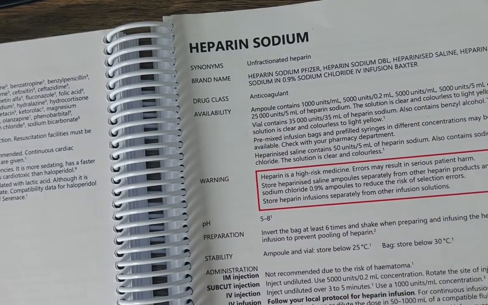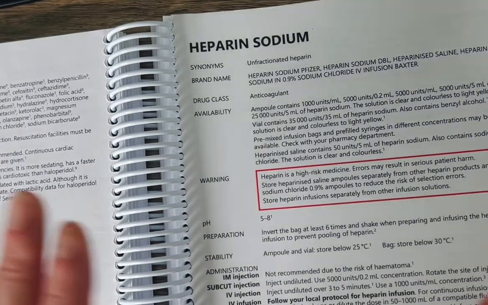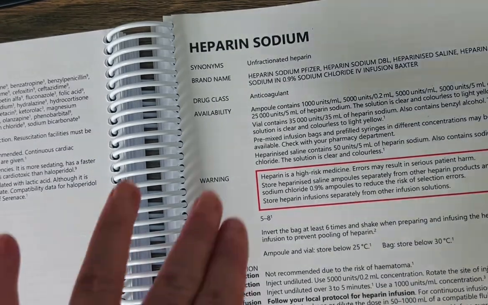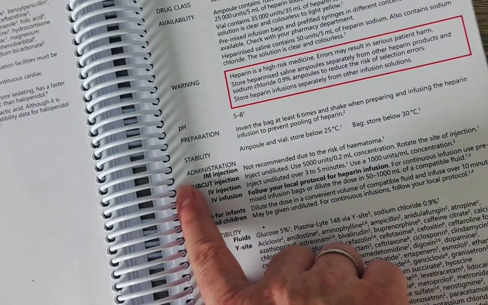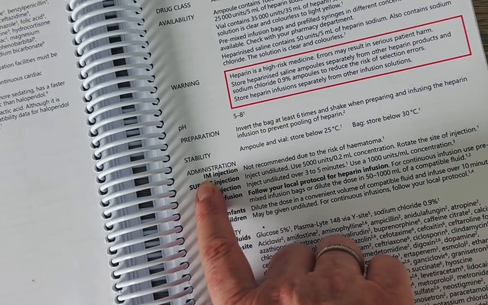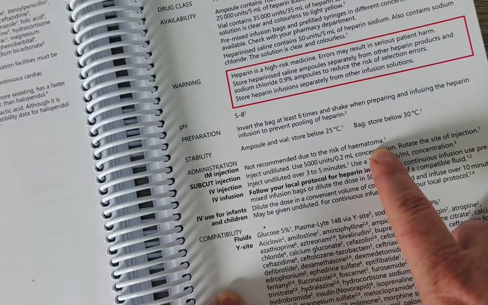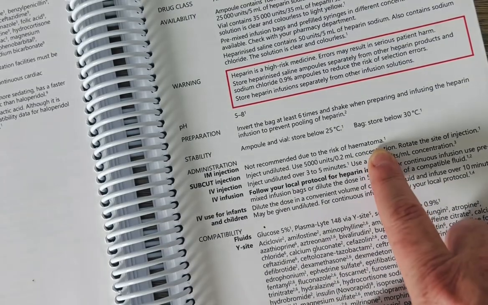The student needs to know here, which one are we using? It's not just the fact that this is the one that we're getting off the shelf. Which one do we need to give to our patient who is having their BD subcut heparin, and why? So what they're looking for here is how are we going to administer the drug? If they go down to this part here where it says administration, we'll look at IM injection, not recommended due to the risk of hematoma. That's obvious, and that was in the MIMS as well.